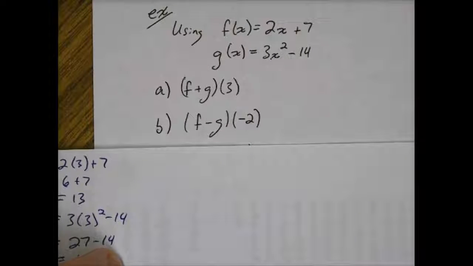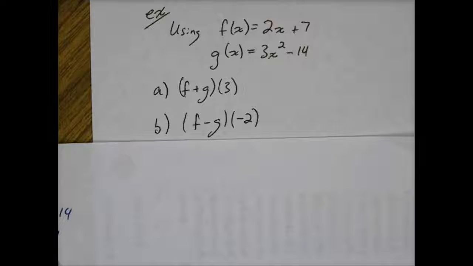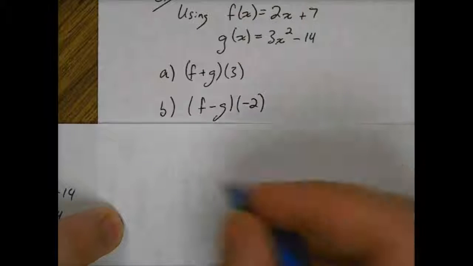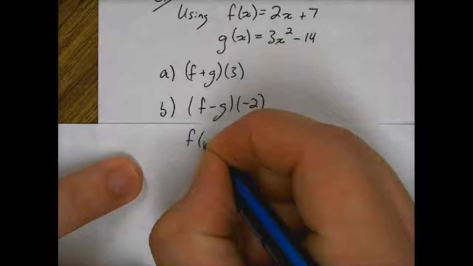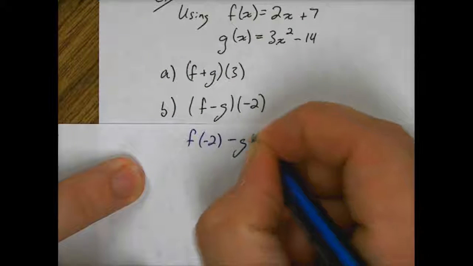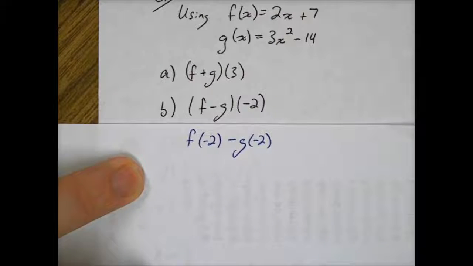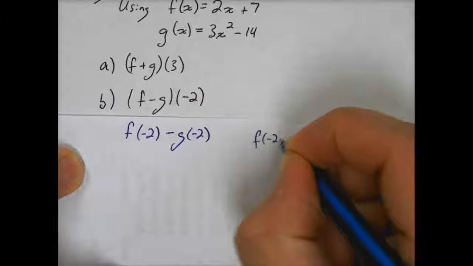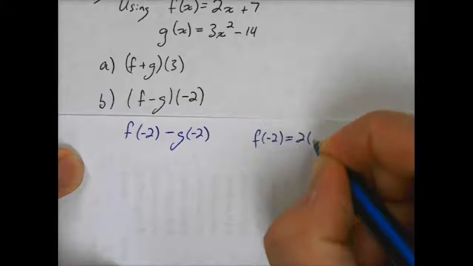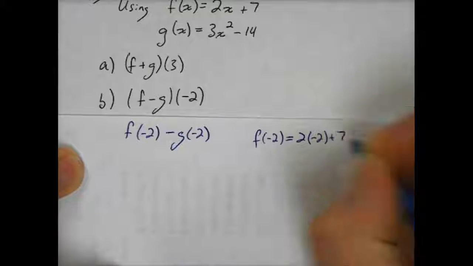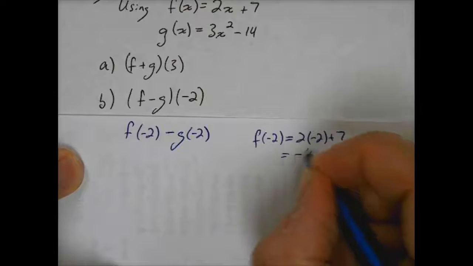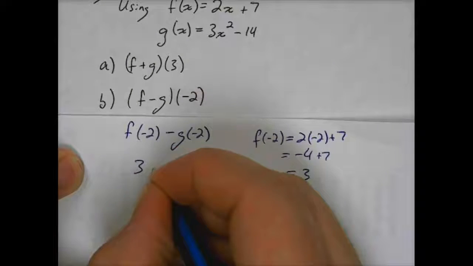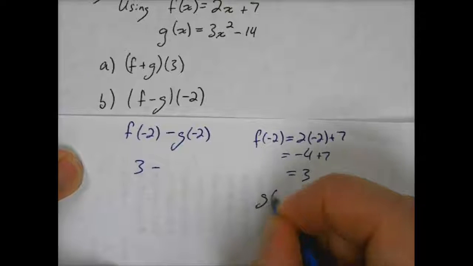Same sort of idea, except now it's subtraction. Subtraction you've got to be a little bit more careful with, but it's still the same thing. So I will be doing f of negative 2 minus g of negative 2. I need to figure out what those values actually are. So f of negative 2 is 2 times negative 2 plus 7. That's negative 4 plus 7, which is 3. So I have 3 minus whatever g of negative 2 is.